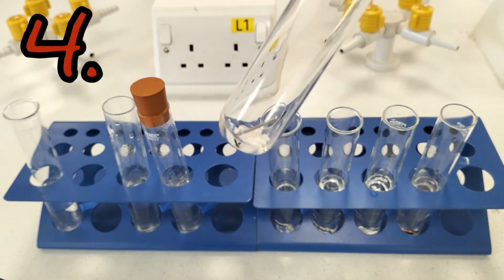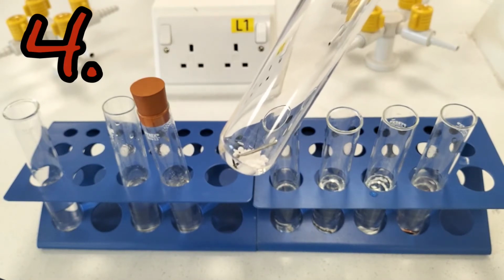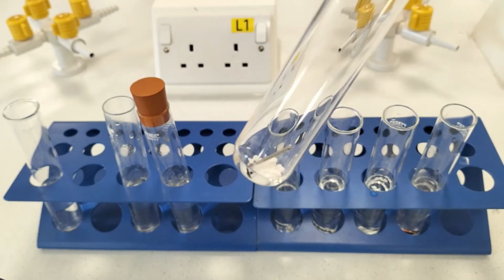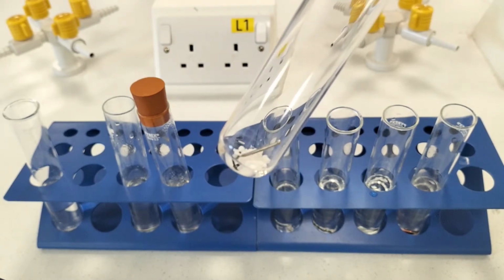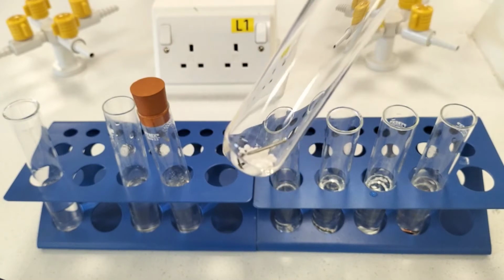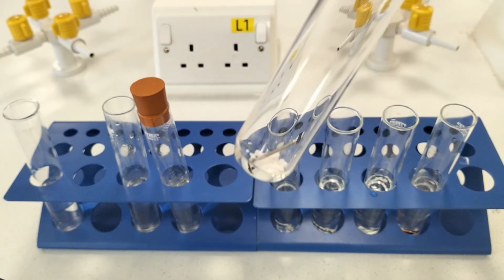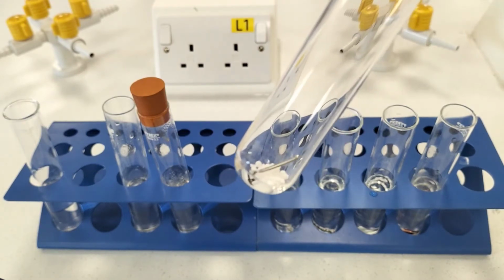And actually, this white solid at the base of this open boiling tube is known as anhydrous calcium chloride. It's a white solid and it's actively absorbing moisture from the air. It's a drying agent. So this is a very dry environment around this iron nail.